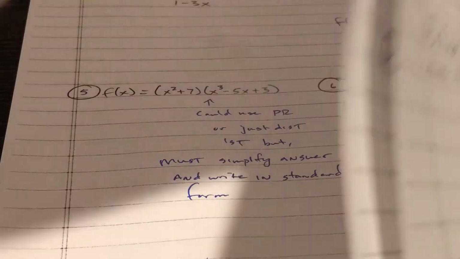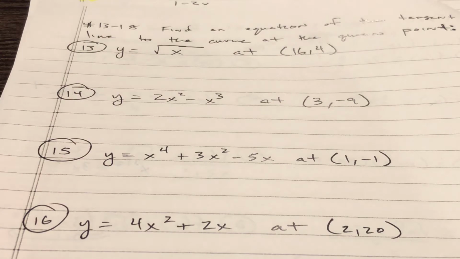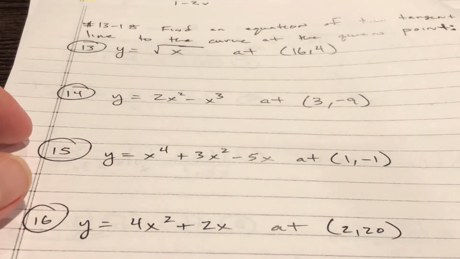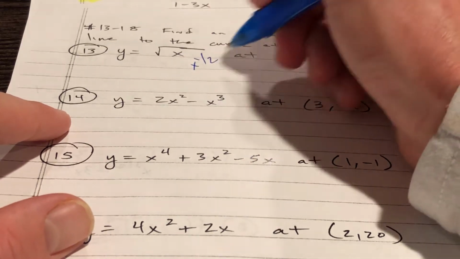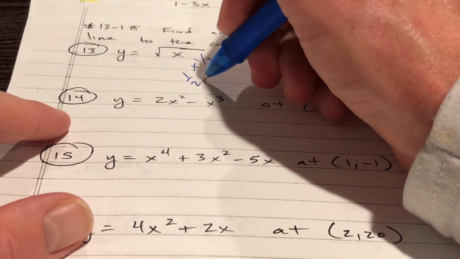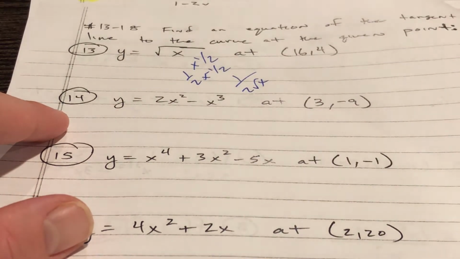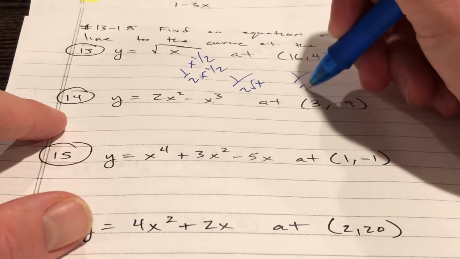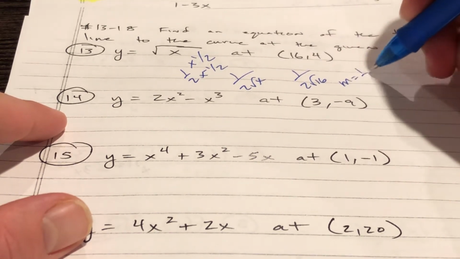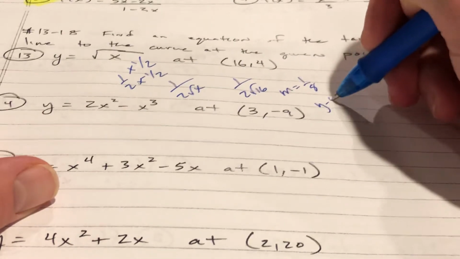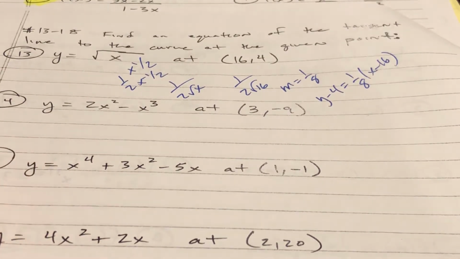Looking on here. Again, find the equation of the tangent line to the curve at the given point. This is x to the 1/2. You take the derivative, 1/2 x to the negative 1/2, which is 1 over 2 root x. That's the general derivative. Plug 16 in for x. That's 4 times 2, so m is 1/8. So you have y minus the y value is 1/8, x minus the x value. That's what we're looking at here.